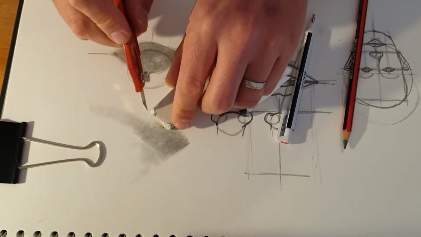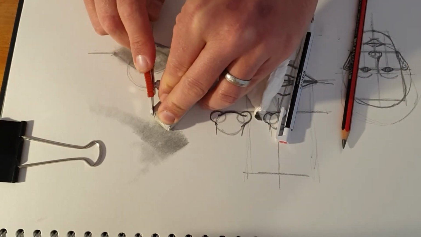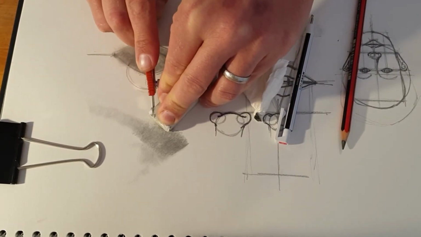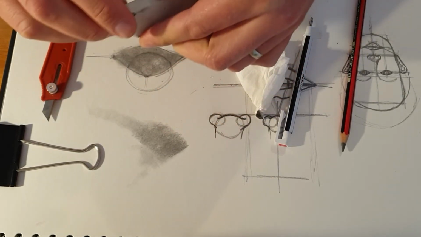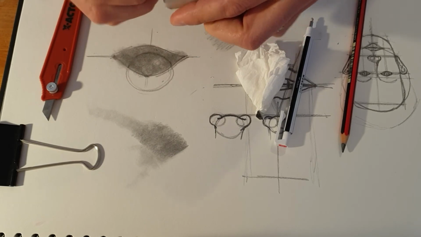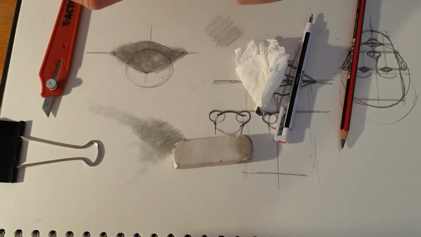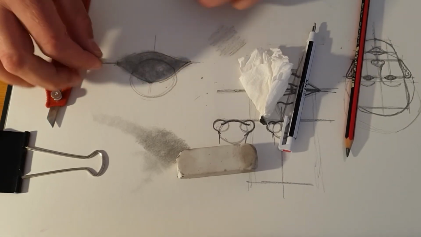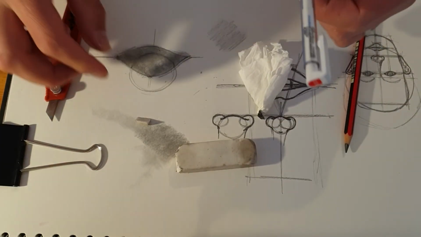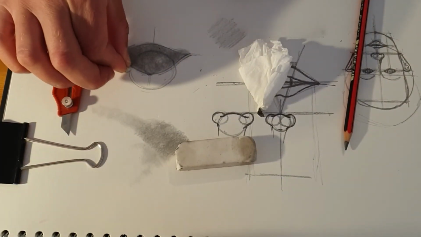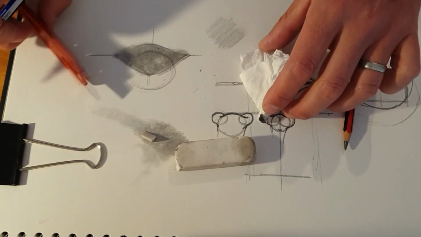What I would do is take a small craft knife or any form of knife, and really carefully cut a small piece of this off. I'd advise you don't use your sketchbook as a cutting board. Then you'll end up with a nice tip, and you can work that just as well as what you can work with this. It's perhaps a little bit more fiddly, but it still does the same thing. So you can do that as well.